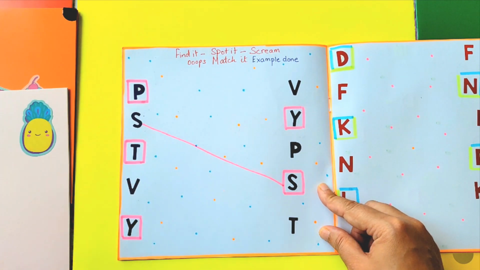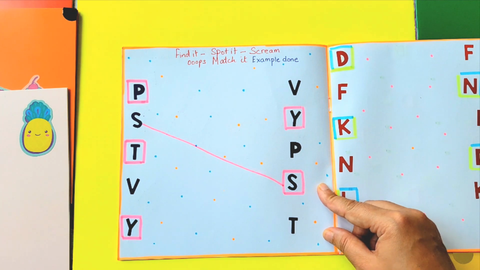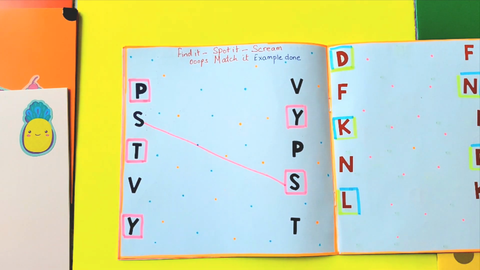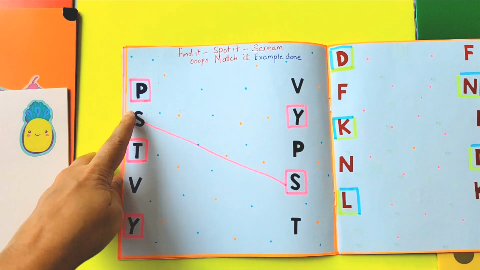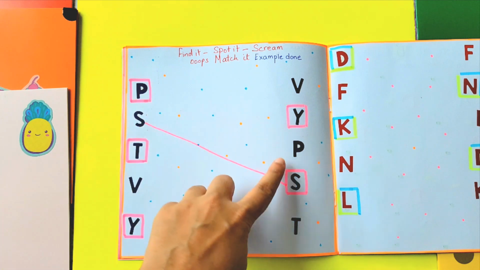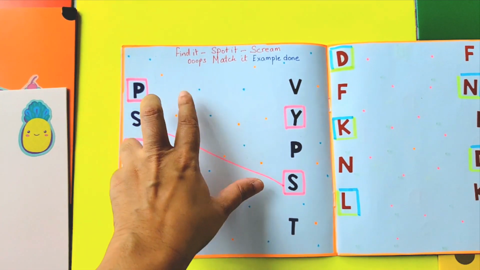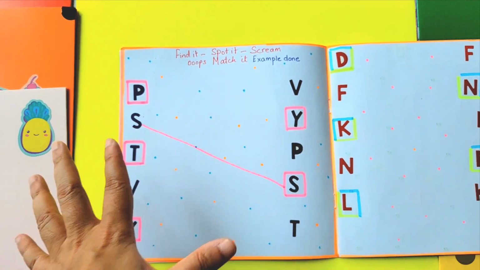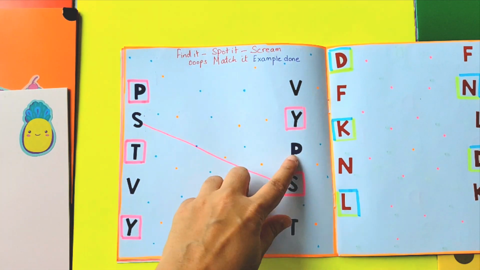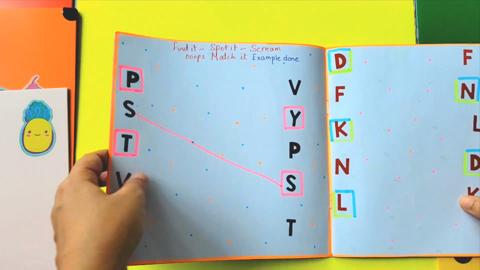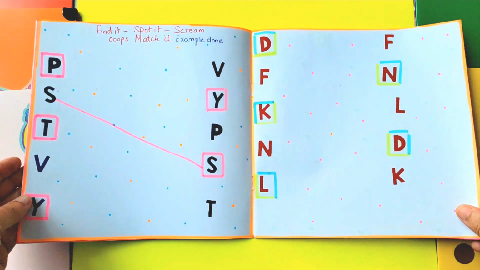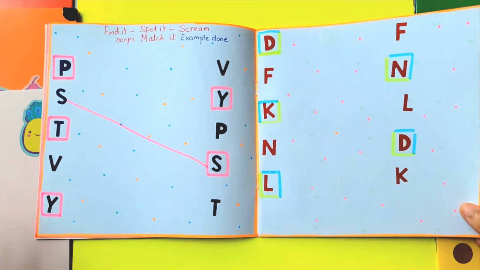Definitely, if the child is already learning phonics, this is a great way of just revising phonics, or if they're just getting introduced to the alphabets by just looking at the picture. This is a great representation of showing how the alphabets look similar, and it's a good way of just recognizing which alphabet looks like what. So there are 2 pages and there are a couple of ones that they have to match.